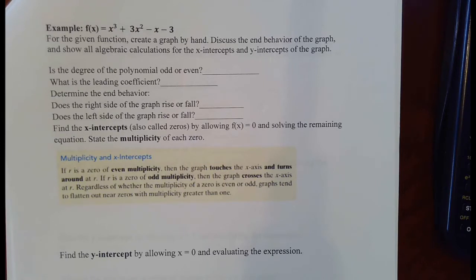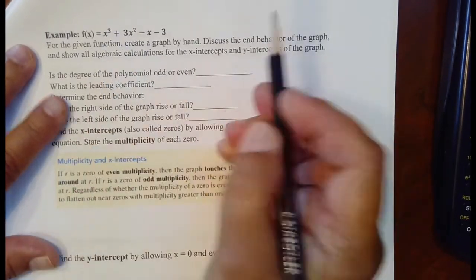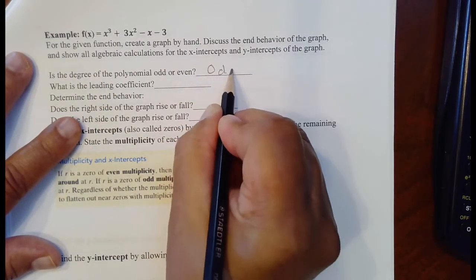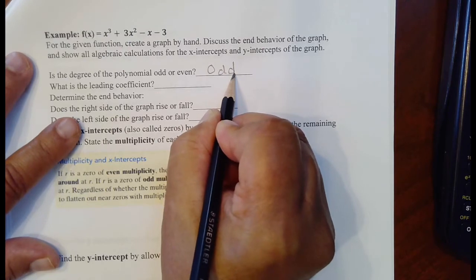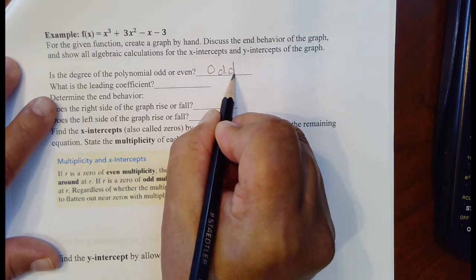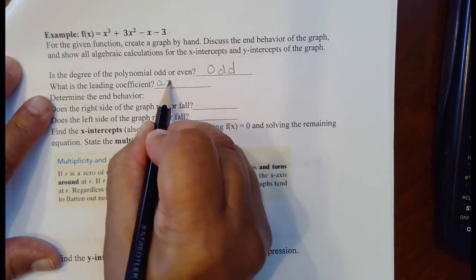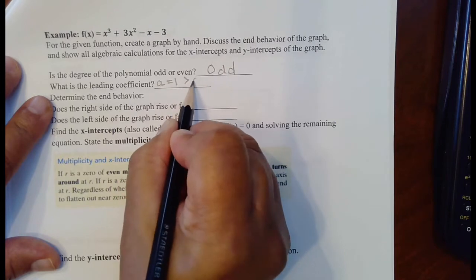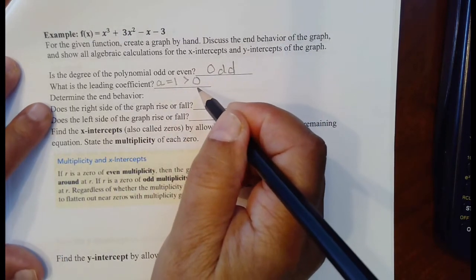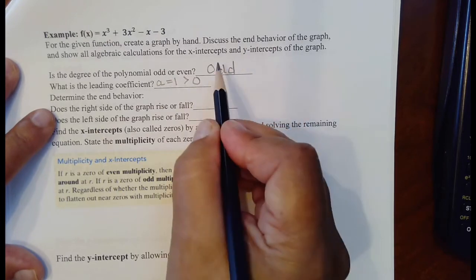So you see that that highest power is odd, therefore the ends are going to go in different directions. One's going to go up, one's going to go down. Let's make that decision. What is the leading coefficient? Leading coefficient is 1, which is a positive number. One is a positive 1. So when you have odd degree with a leading coefficient that's positive, the right is going to go up and the left is going to go down. We are about to now go further and determine, hey, what's happening in here?